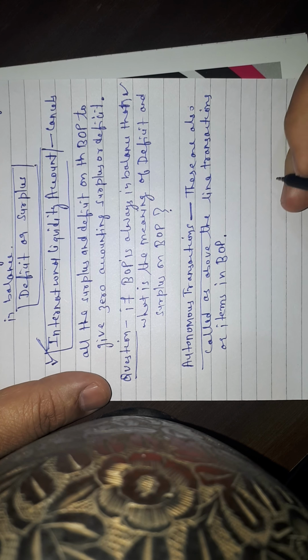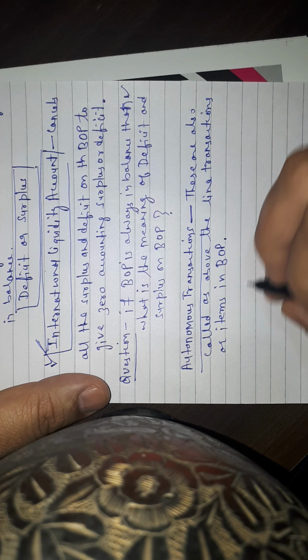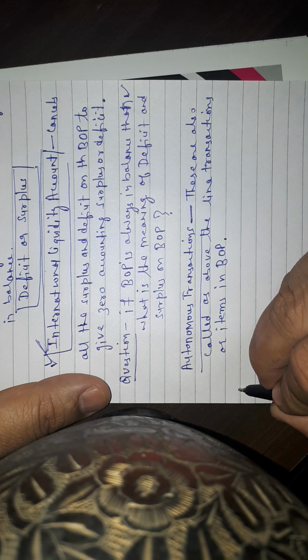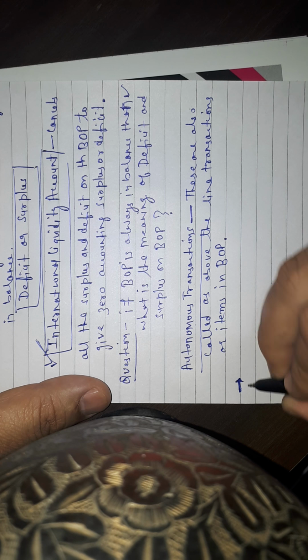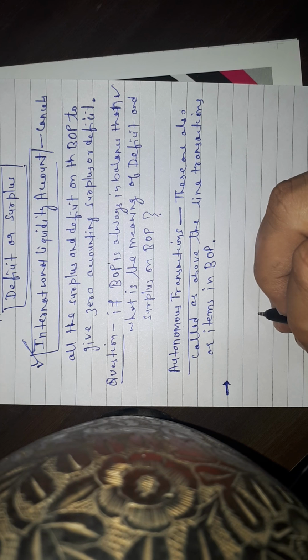I think you understand what autonomous items are. Before understanding what kind of transactions come under autonomous, we should know how deficit arises in the balance of payment.